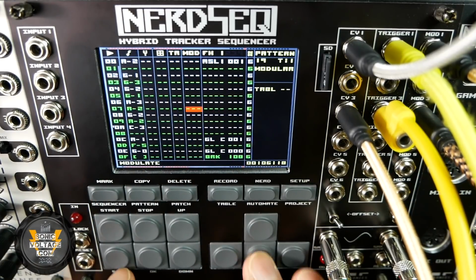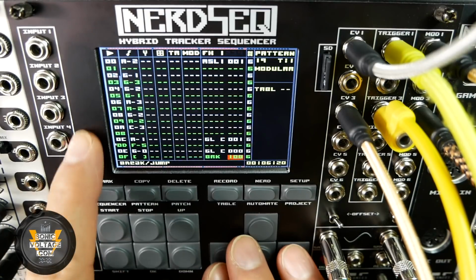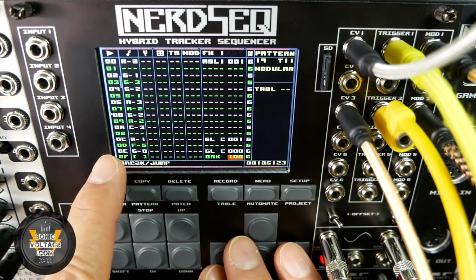And I don't know, we can change this jump to, for example, step 0D.